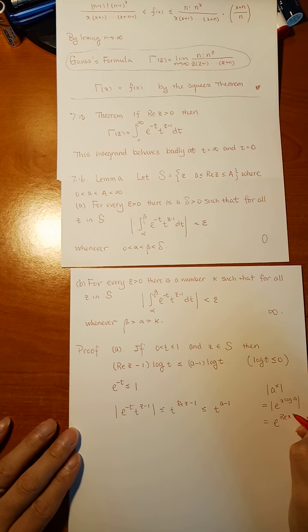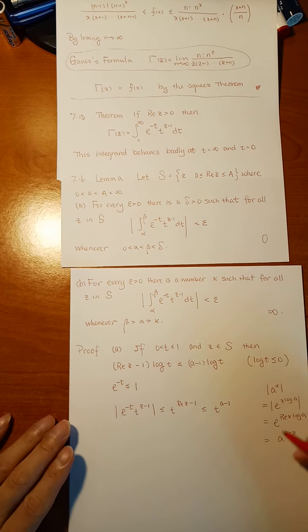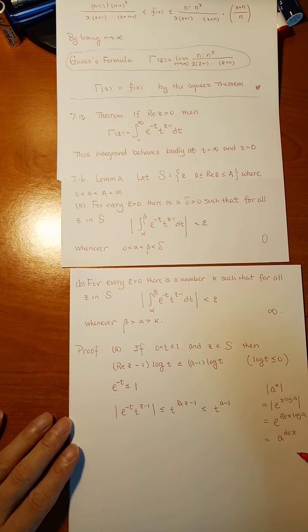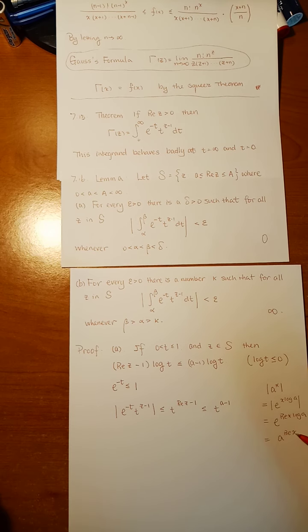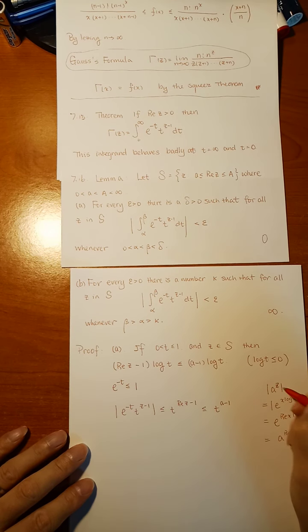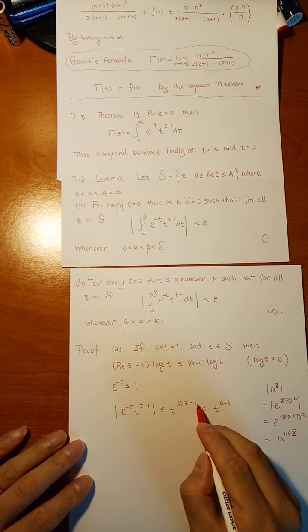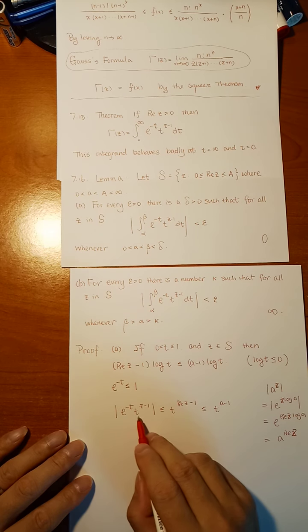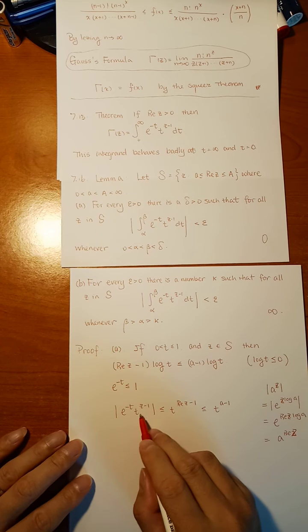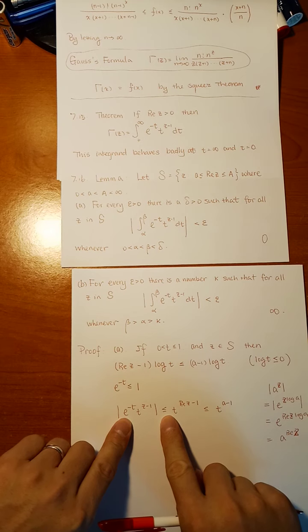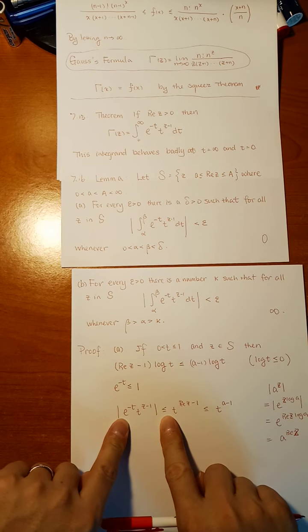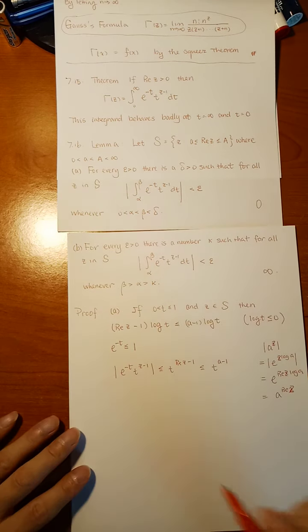So it's e to the real part of x log a, which is a to the real part of x. So whenever you take the absolute value of an exponential function, it's always a to the real part. If you want, you can use z to emphasize it's a complex number. So t to the real part of z minus 1 is exactly the absolute value of t to z minus 1, but this inequality comes from e to negative t being less than or equal to 1.